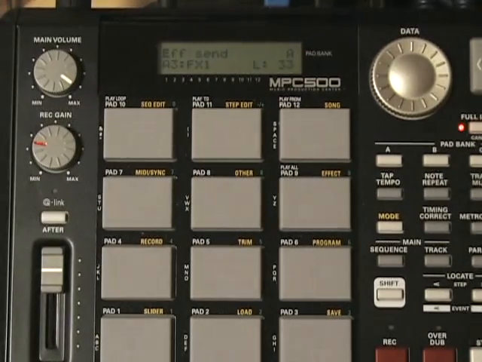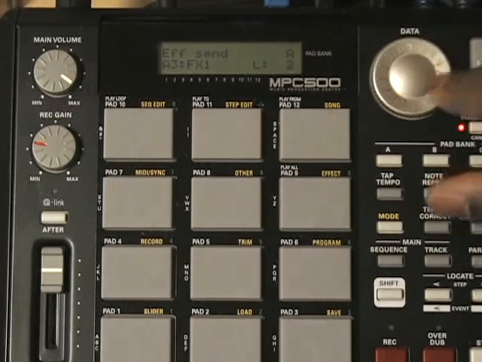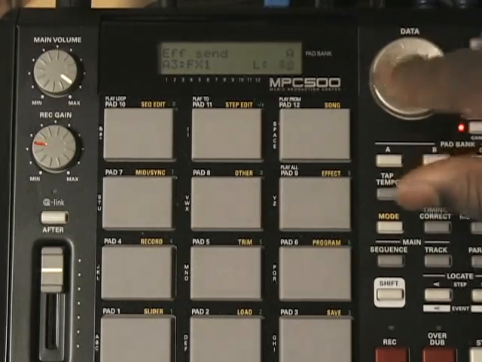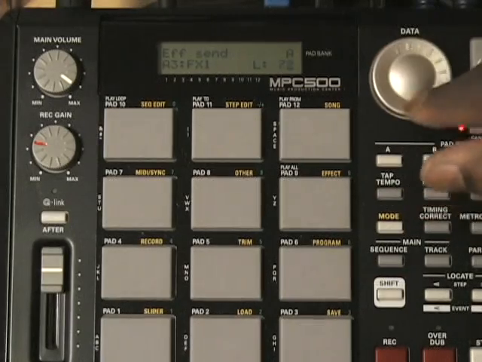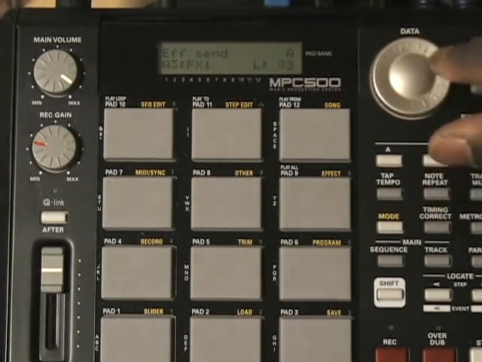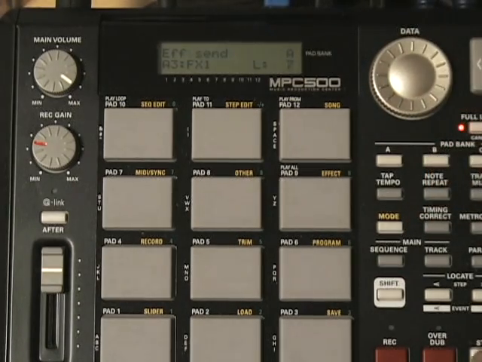I can adjust the reverb to the same setting here on the MPC500. I'll go back to level. I'm reducing the amount of reverb. I'll increase it now. So you control the amount of reverb to any drum pad we'd like to.